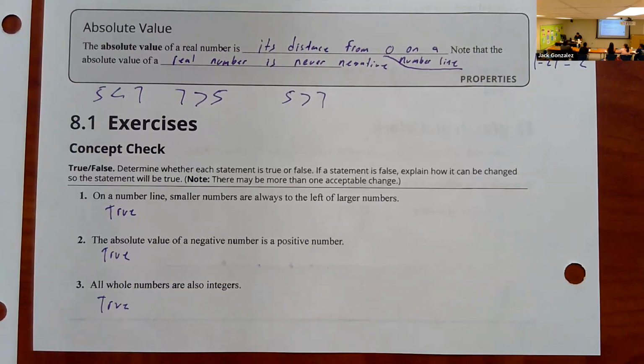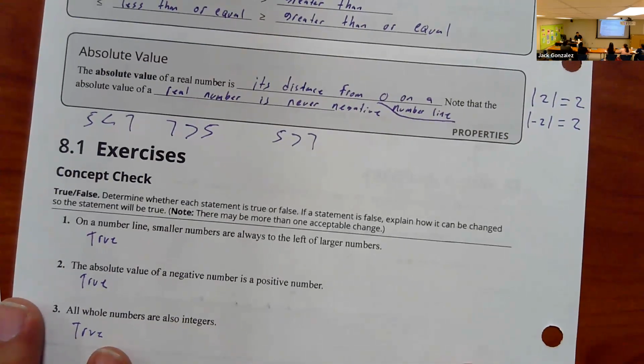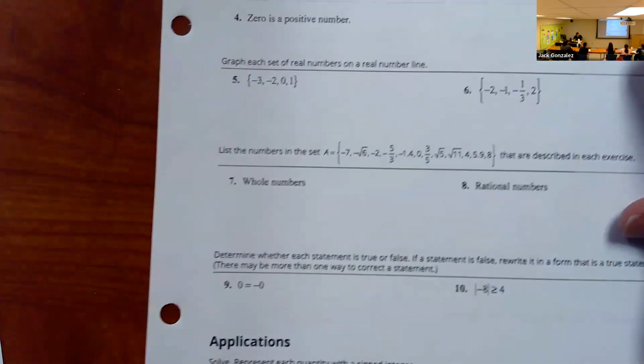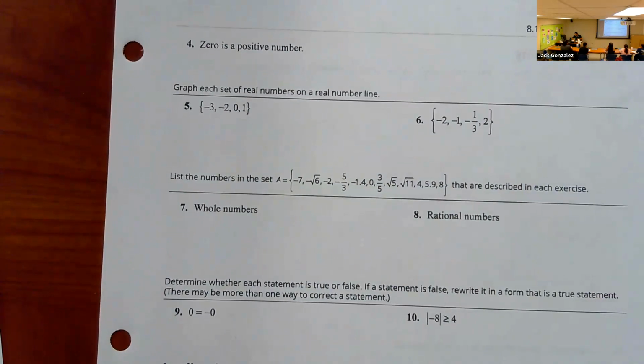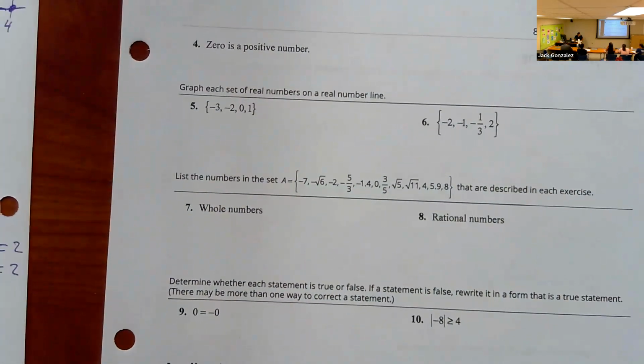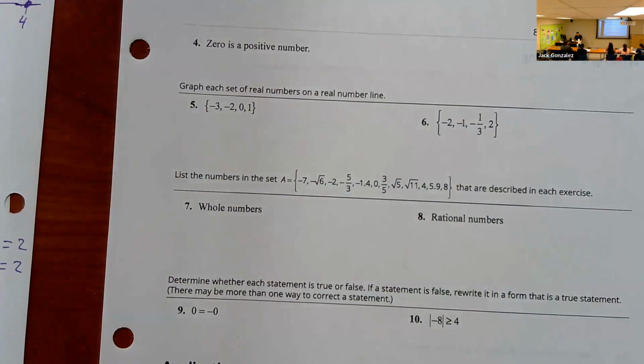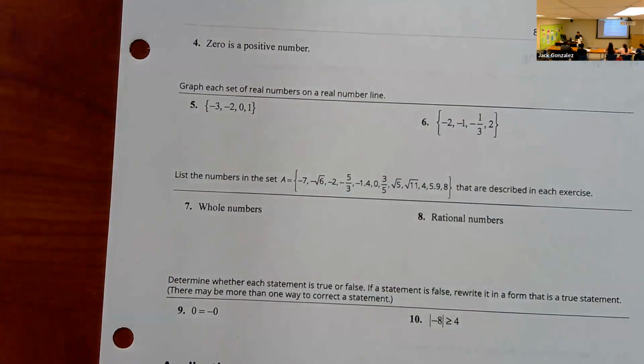All right. So let's do some problems. You guys cool on this page? All right. Number 4, is 0 a positive number? Yeah.